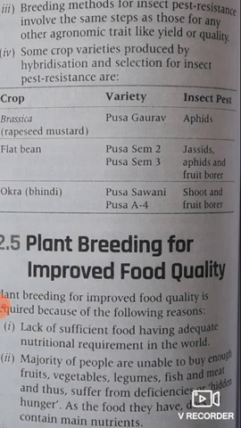For that we have to think that improved quality is needed. On the other hand, the essential macronutrients are absent from the diet. If we are not getting all kinds of food material, the fruits, vegetables, pulses and other nutritive materials in our food, then there is a lack of nutrients, due to which there are many problems in our life. That's why we have to solve these problems.